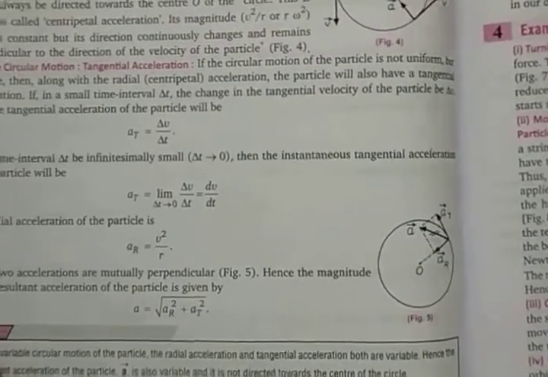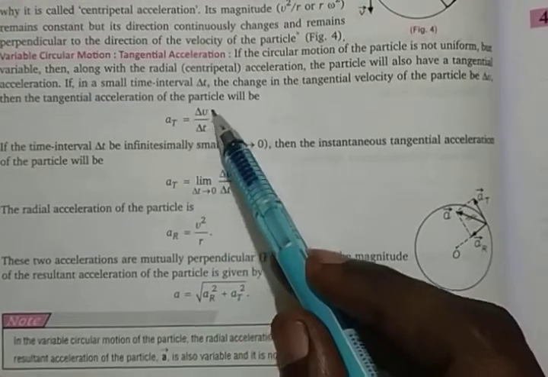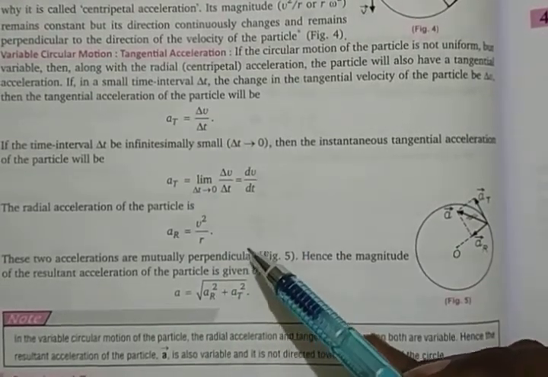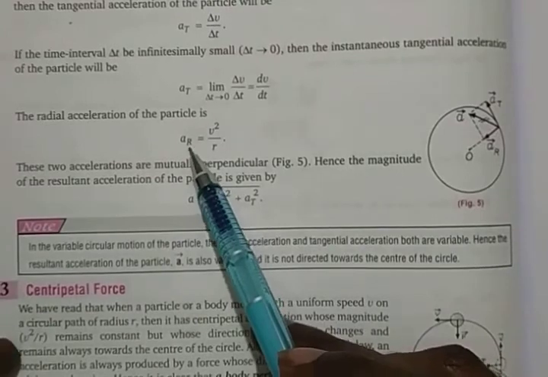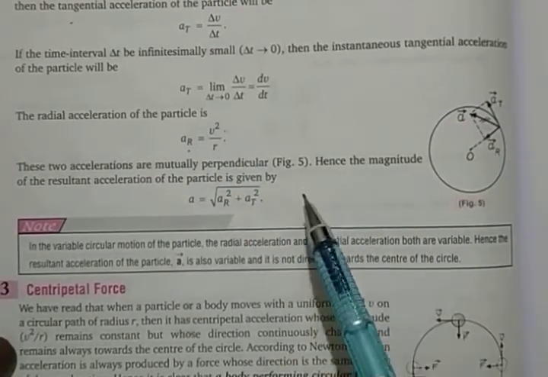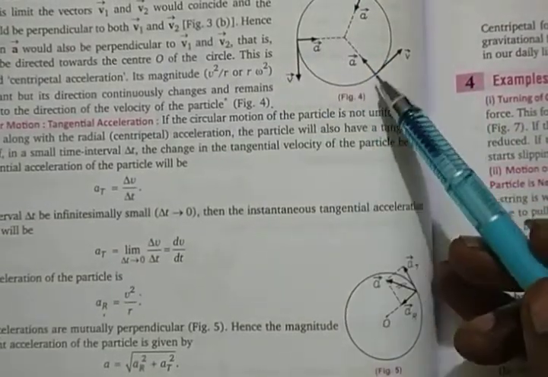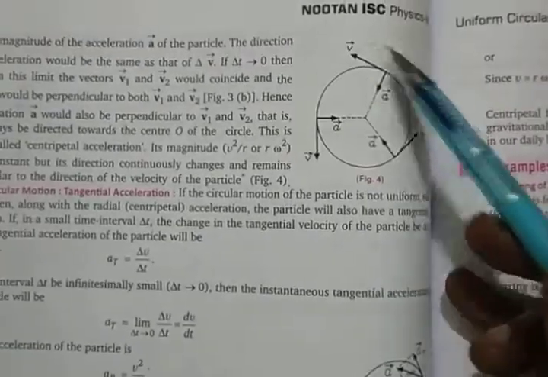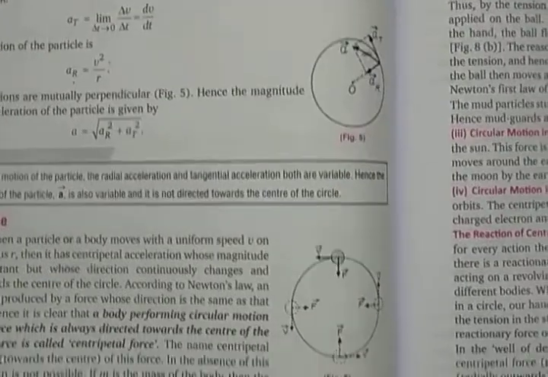The last part, I'm just finishing this one. There is also the tangential acceleration, which is delta v by delta t. In other words, the radial acceleration is called v square by r. So there are two things. When a body is going in a circular motion, there is a tangential acceleration and there is a radial acceleration. If you tie both of them together, now look at this.